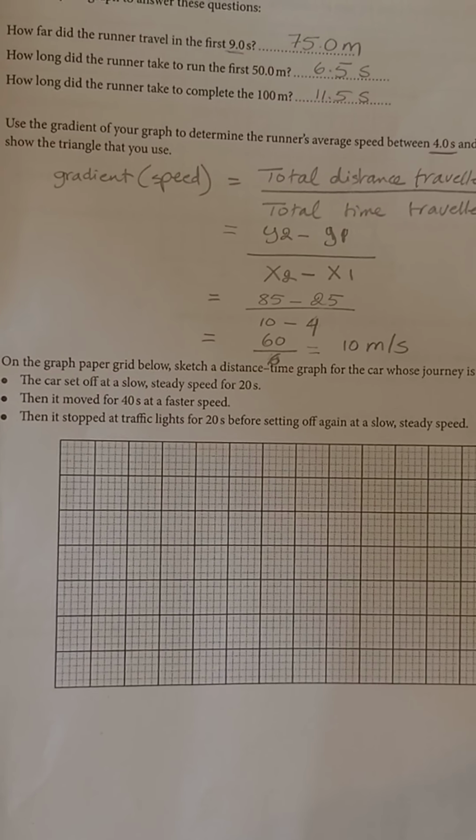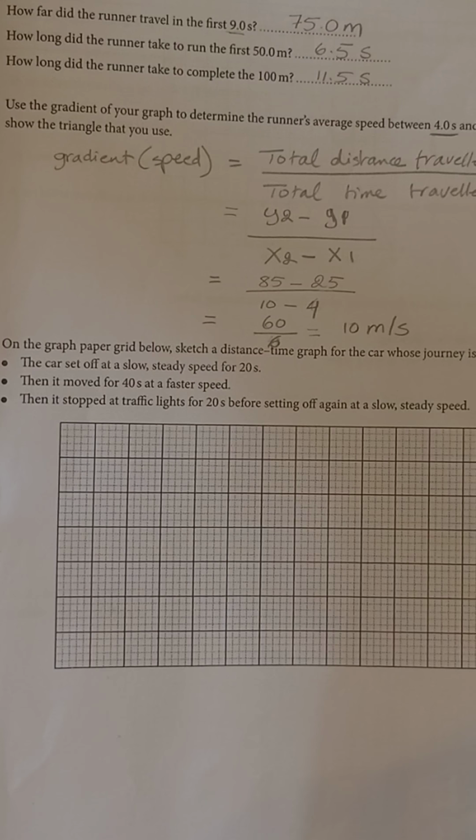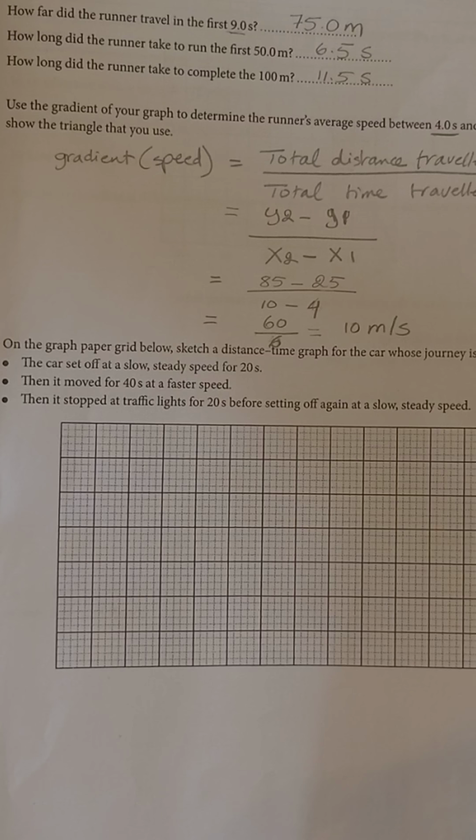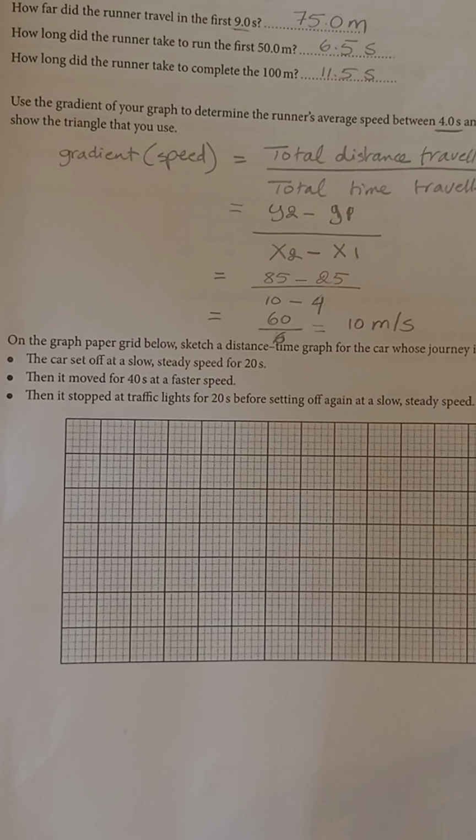C. On the graph paper grid below, sketch a distance-time graph for the car whose journey is described here. The car sets off at a slow, steady speed for 20 seconds. Then it moved for 40 seconds at a faster speed. Then it stopped at a traffic light for 20 seconds before setting off again at a slow, steady speed.